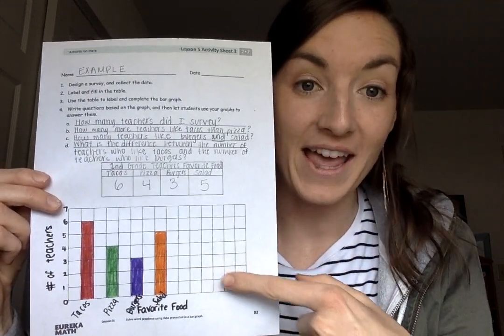Now, once you double check that your information in your table matches the information in your bar graph, then you get to make up a bunch of questions that people will have to answer about your graph. Maybe you could ask mom and dad to answer the questions, or your brothers and sisters, or maybe you could even send it to a friend when you're all done.